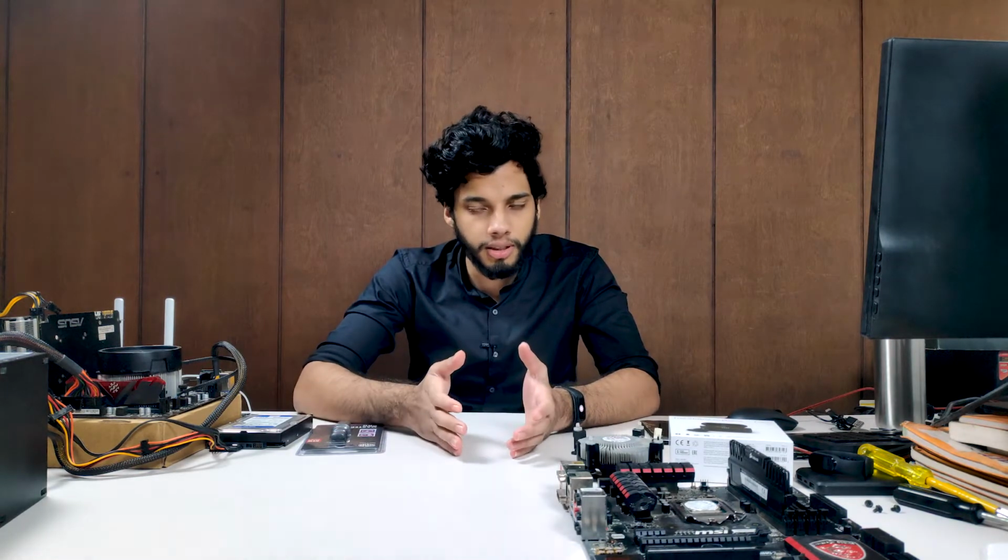So first, let's talk about the primary components in a PC. Now first we have the processor or the CPU. Then we have the graphics card, also known as the GPU. These are primarily the most power consuming components in our computer. Now what happens when a component consumes a lot of power? Some amount of this power is converted into heat. Now this heat needs to be dissipated away from this case.